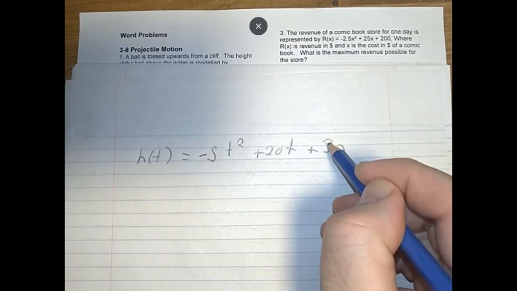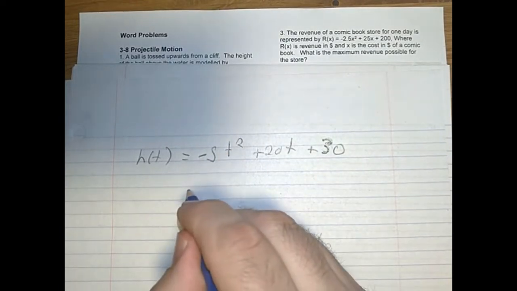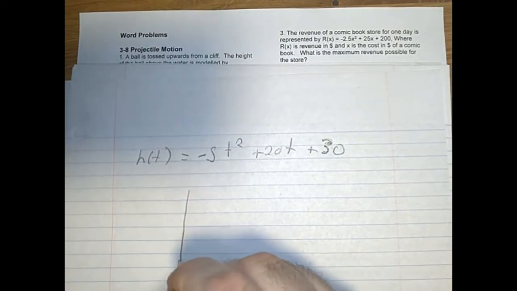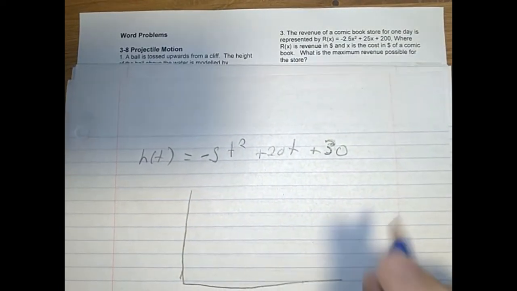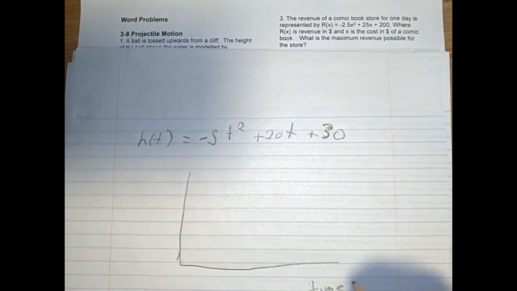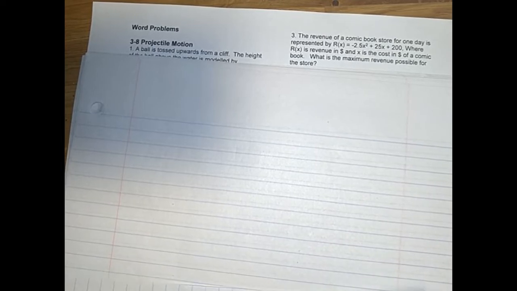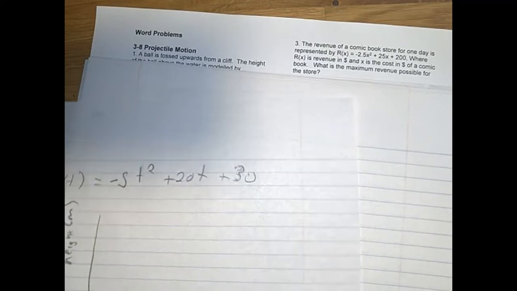If you were to graph this, so let's make that 30 a little clearer, it'd be this type of graph. Time would go over here. Usually it's in seconds, but it could be in anything. And on the side, it'd be height. Now, none of these questions require graphing, but I'll show you how it would look in the graph version.